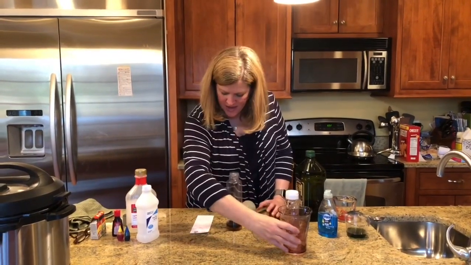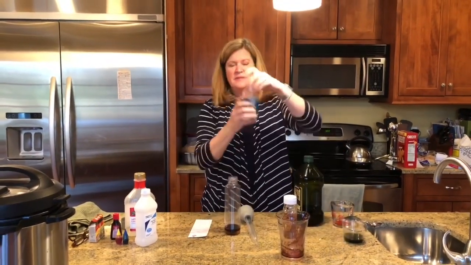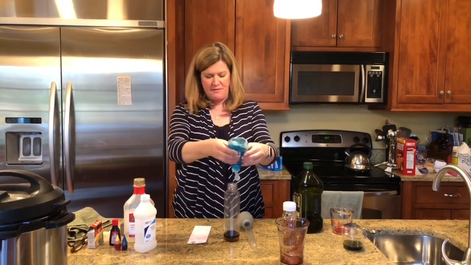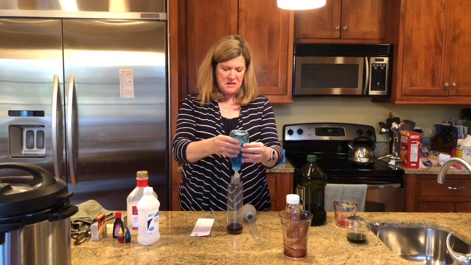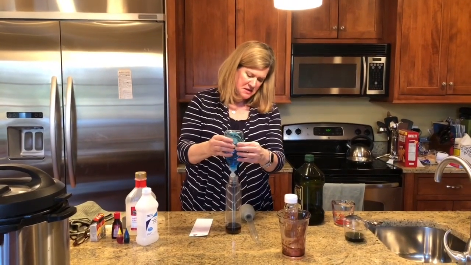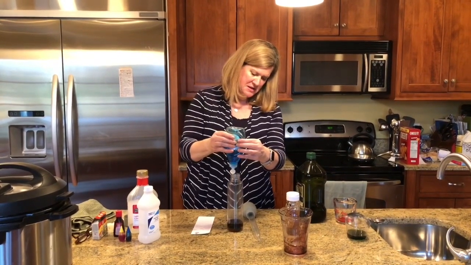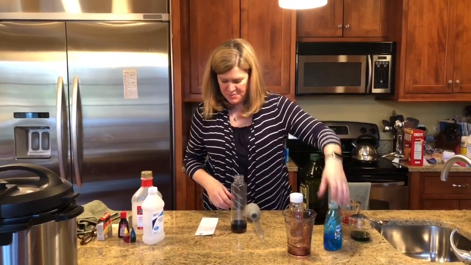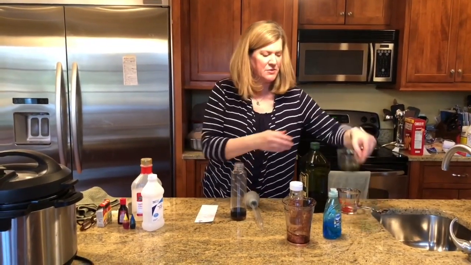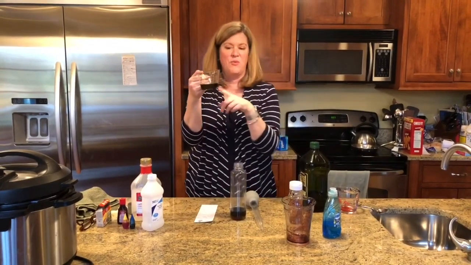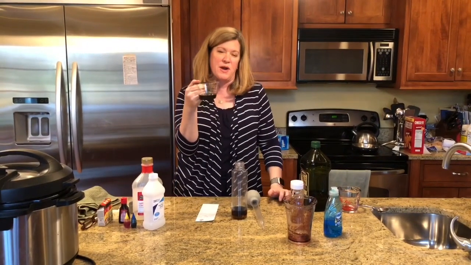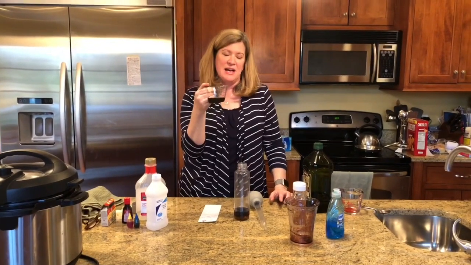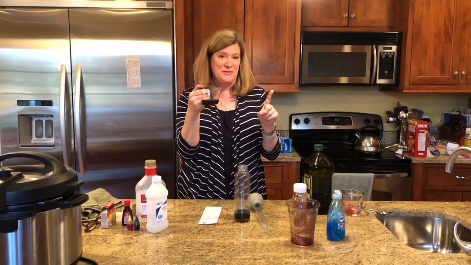Okay. And the next thing I'm going to use is some blue dish soap right on top of that. There's some blue dish soap. The next thing I'm going to use is water. And I had to color the water green because I wanted colors of the rainbow. Do you know what I had to use to make my water green? I had to use blue food dye.